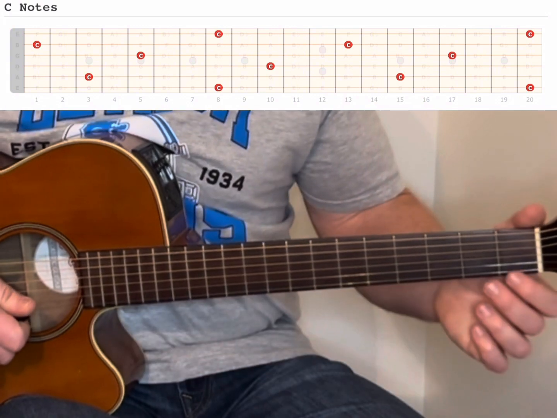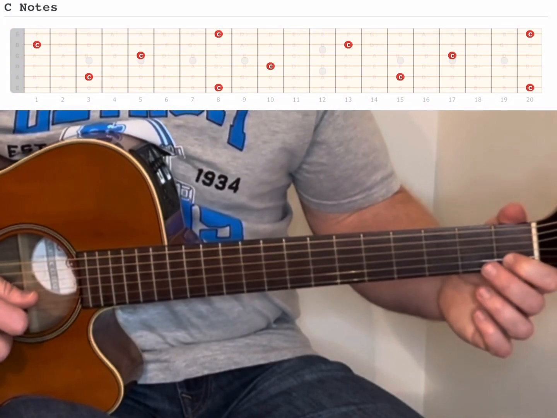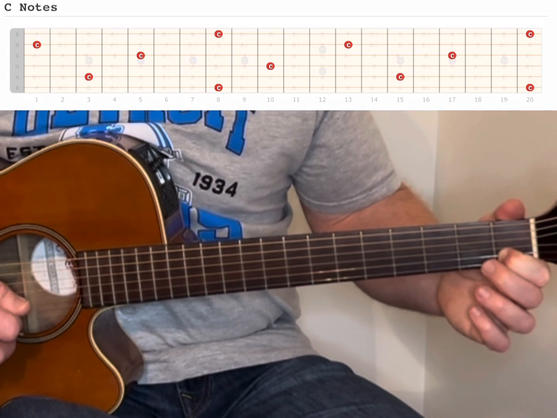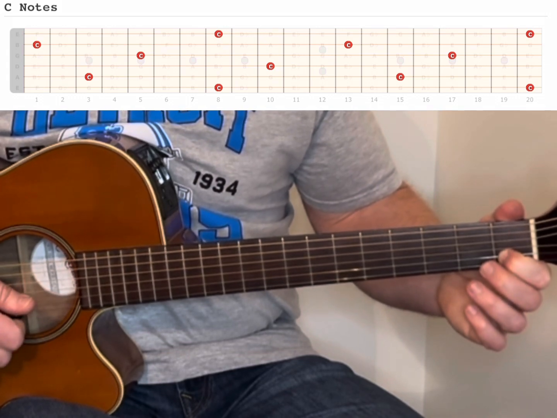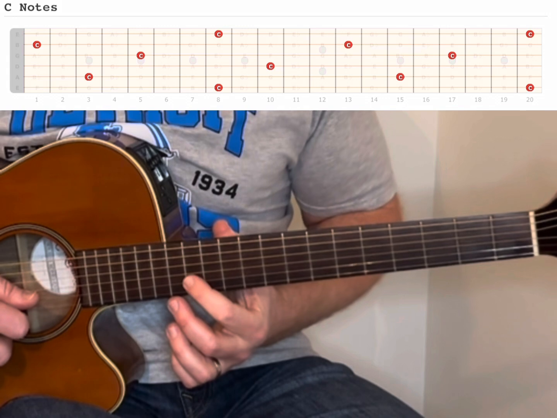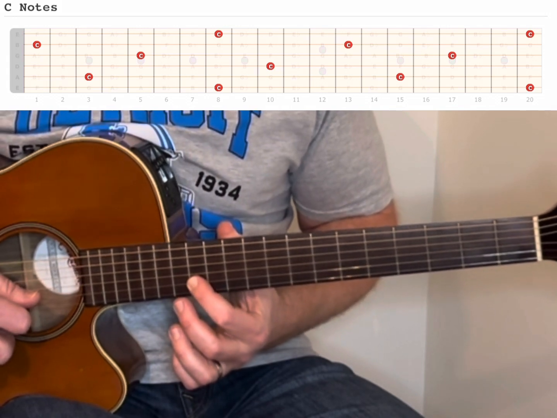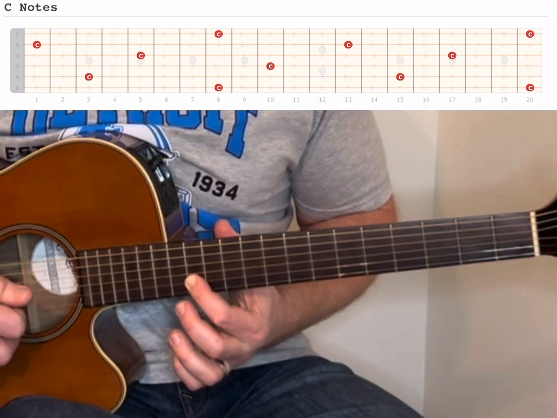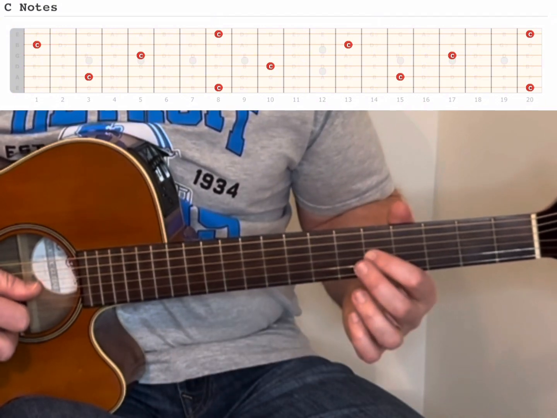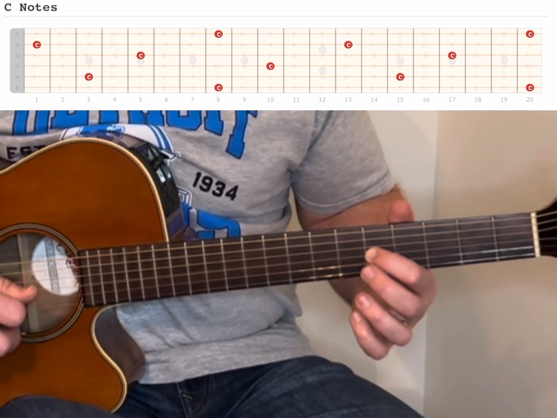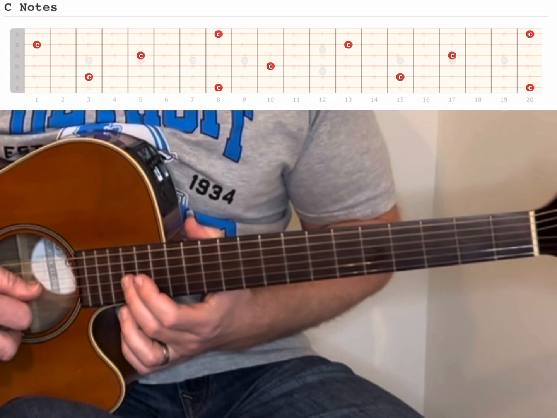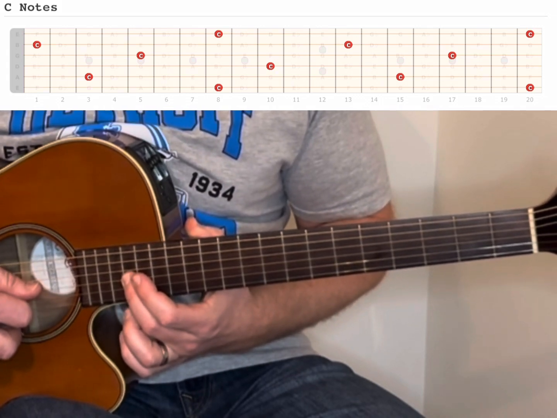And if I come to the second string, 1st fret, there's a C note there. If I come to the second string, 13th fret, that's a C. If I come to the 3rd string, 5th fret, that's a C. If I come to the 3rd string, 17th fret, that's a C.